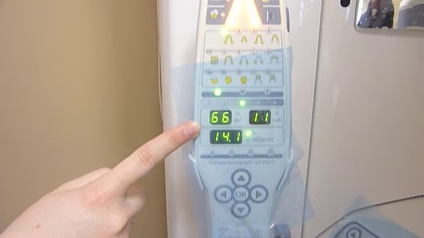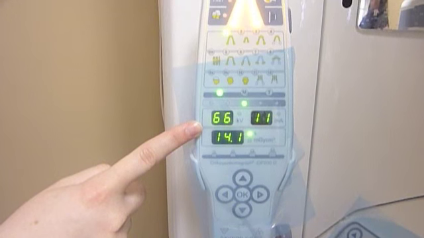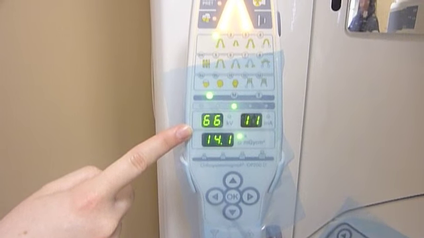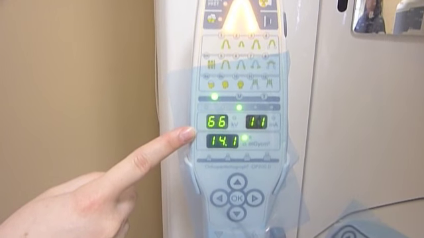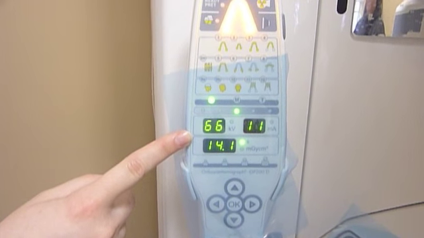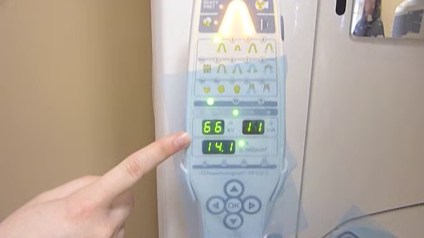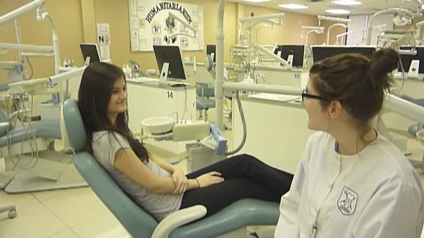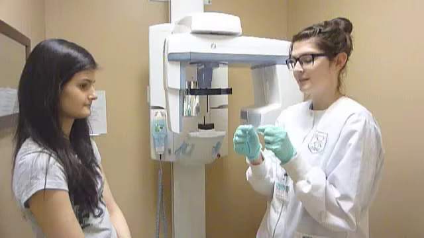Before getting the patient, make sure that all of your settings are correct. You can use the arrows and the OK button to adjust the settings. In this case, we're going to be using the adult setting, which is setting number 2. Alright, Diana, the panoramic room is all ready.